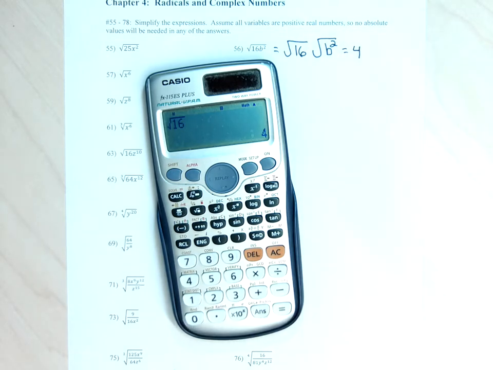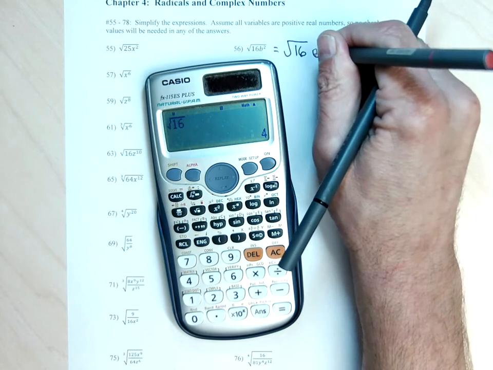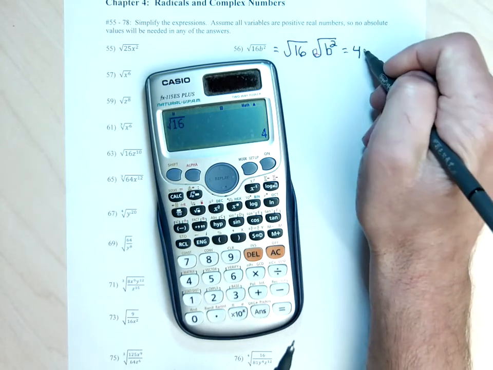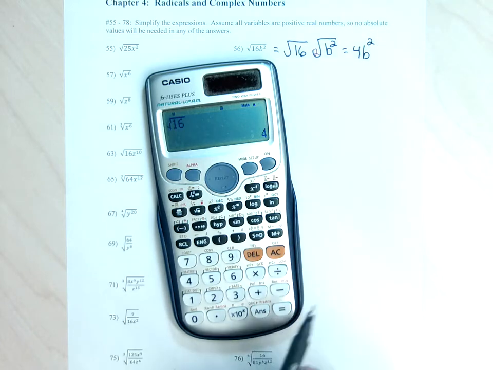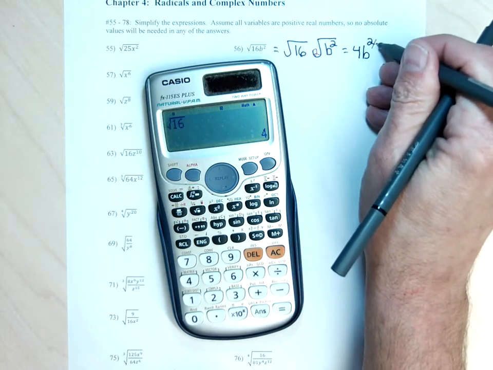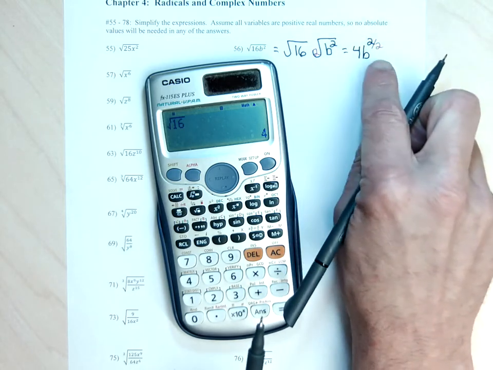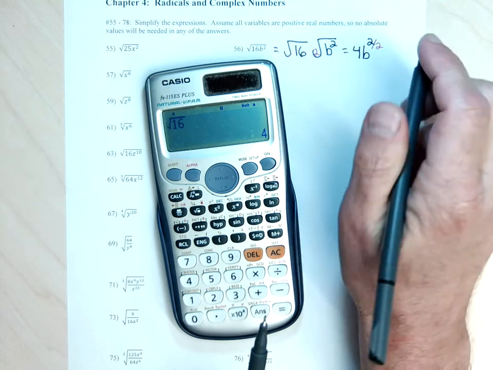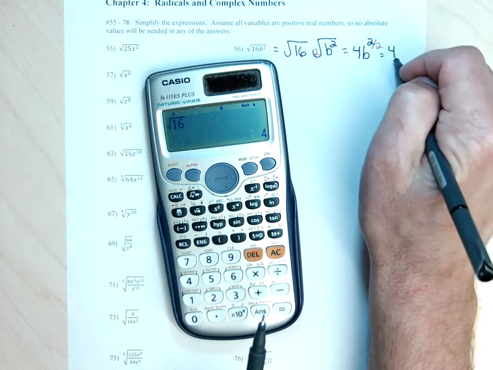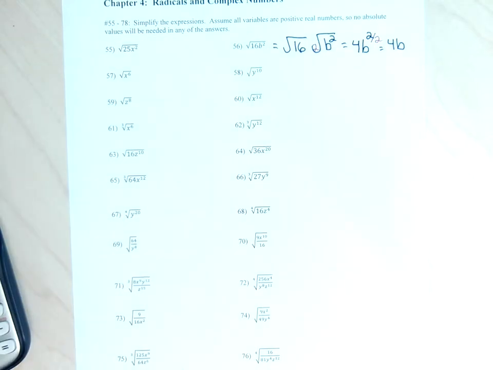And to do the square root of a letter, you divide the exponent by the index. Here, the index is 2. To get rid of the square root symbol, I just take the exponent of 2, divide it by the index of 2, and 2 divided by 2 is 1. I say the square root of b squared is going to be b to the exponent 2 divided by index 2. This is just going to be b to the first power. So I claim the answer to 56 is 4b.